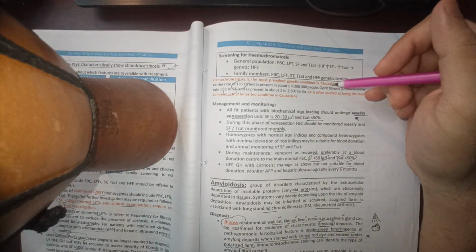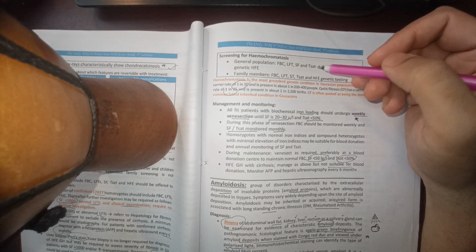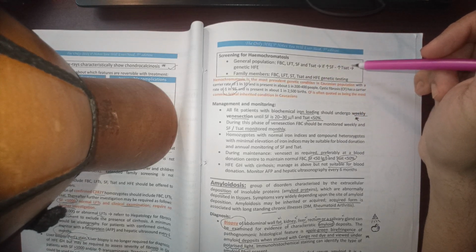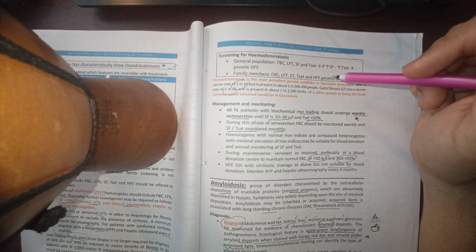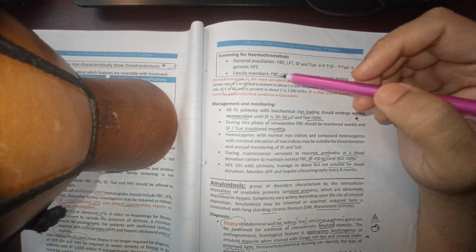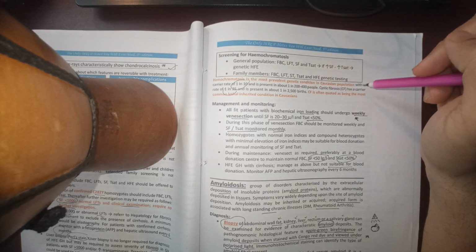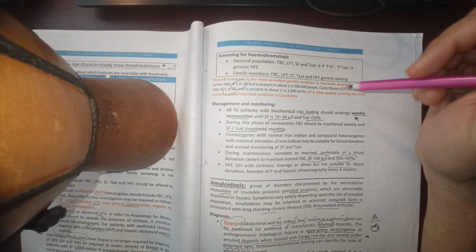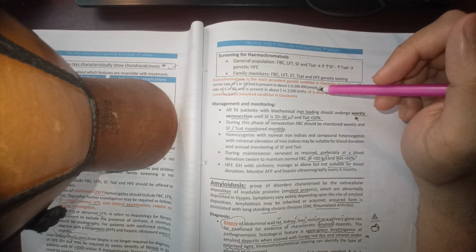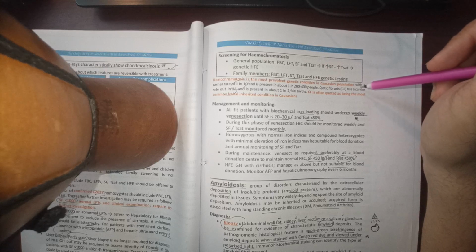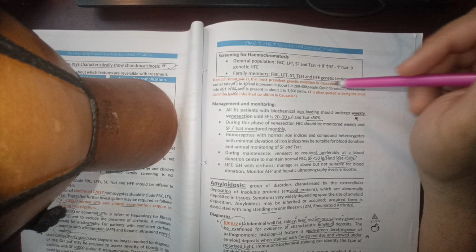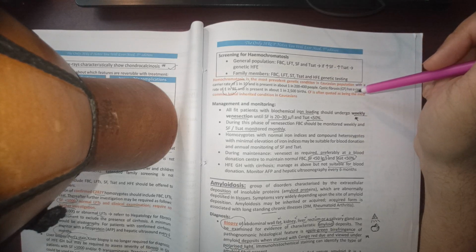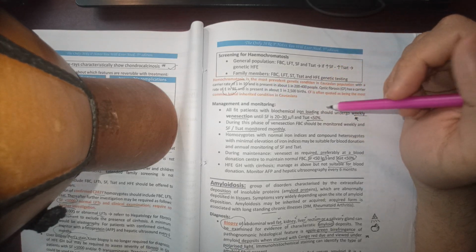Screening for hemochromatosis in the general population: full blood count, TFT, LFT, serum ferritin, TSAT. So if there is increased serum ferritin and TSAT, it's genetic hemochromatosis. Family members, you can do this test. Hemochromatosis is the most prevalent genetic condition in the Caucasian population with a carrier rate of 1 in 10 and is present in about 1 in 200 to 400 people. Cystic fibrosis has a carrier rate of 1 in 25 and is present in 1 in 2,500 births. Cystic fibrosis is often quoted as being the most common lethal inherited condition in Caucasians.